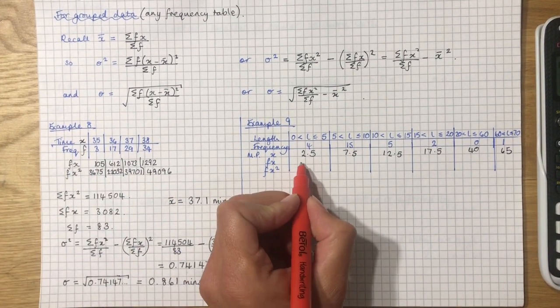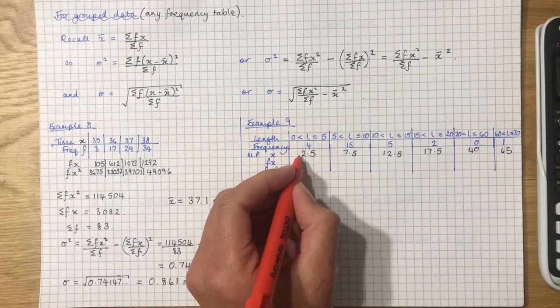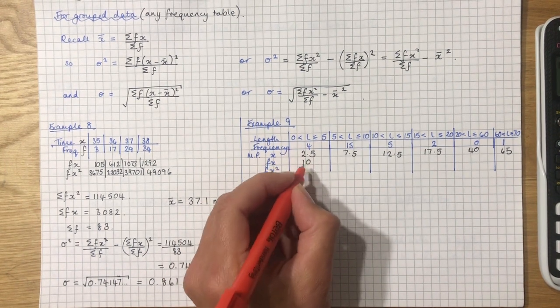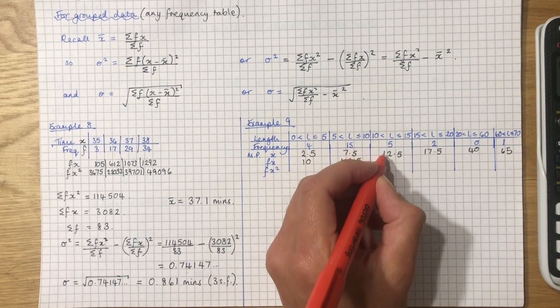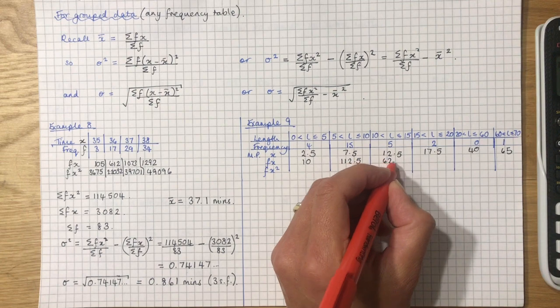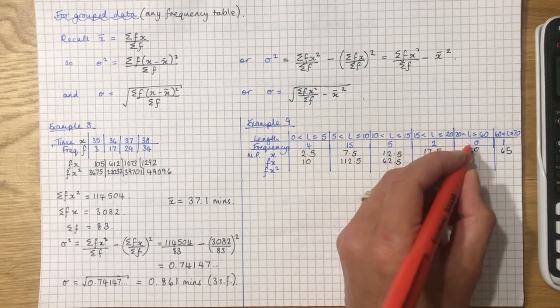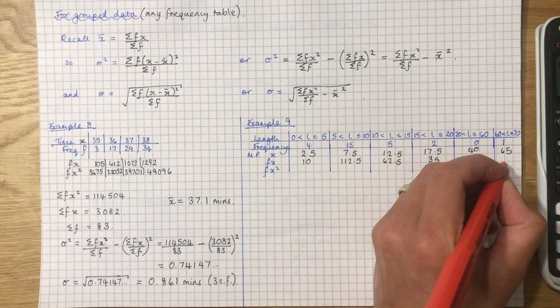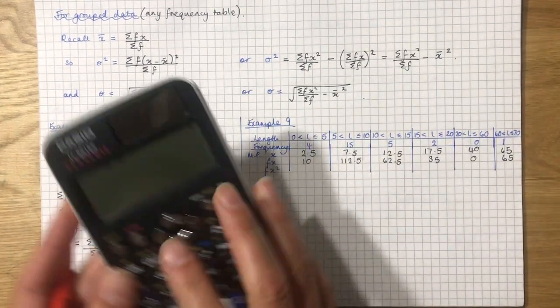Now, we would need to do the same thing here as we did previously on this table, in that we would have to now work out f times x. So 4 times 2.5 is going to be 10, and this one is going to be 112.5. 5 times 12.5 would be 62.5. 2 times 17.5 would be 35. 0 times 40 is 0, and 1 times 65 is 65.